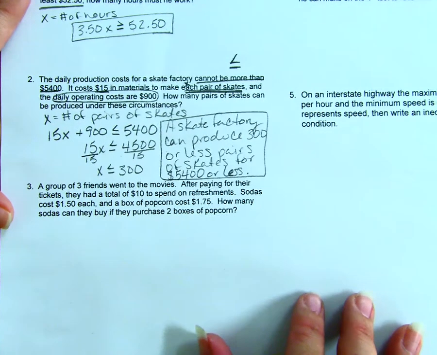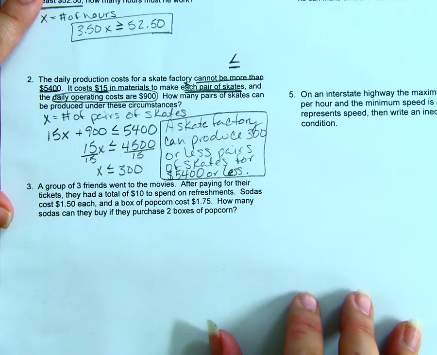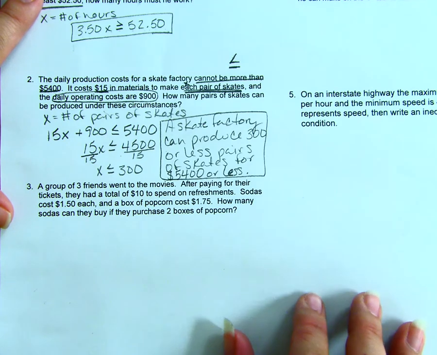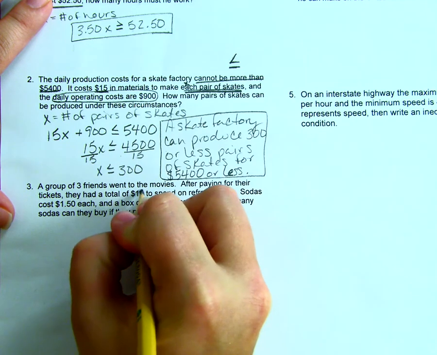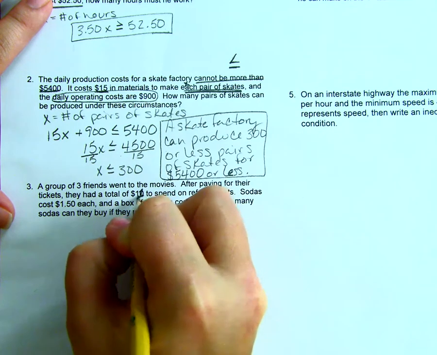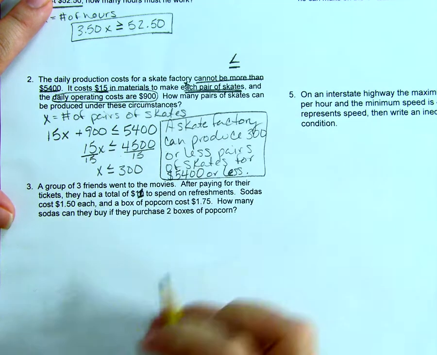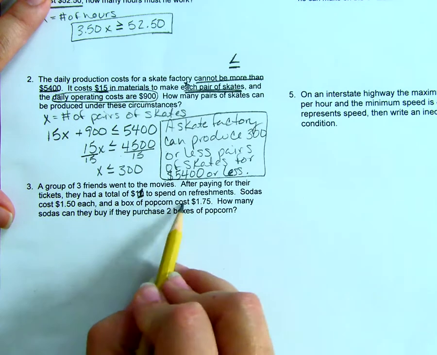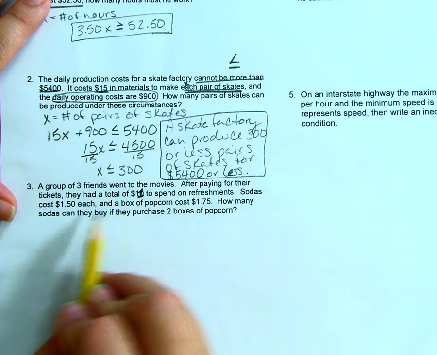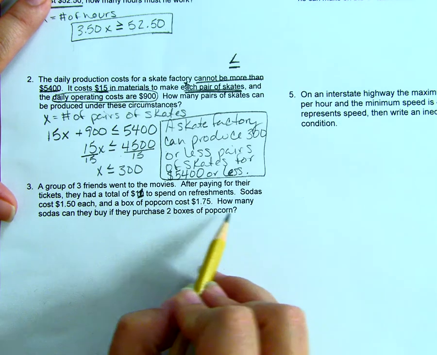The next problem says, a group of 3 friends went to the movies. After paying for their tickets, they had a total of $10 to spend on refreshments. Excuse me, that's a mistake. It's a mistake when typing this, so please change that to $11. Sodas cost $1.50 each, and a box of popcorn costs $1.75. How many sodas can they buy if they purchase 2 boxes of popcorn?